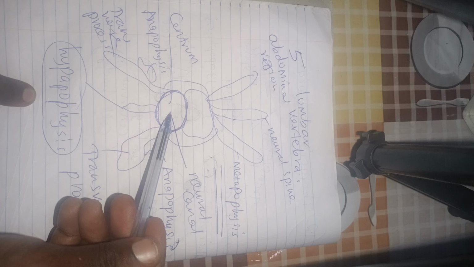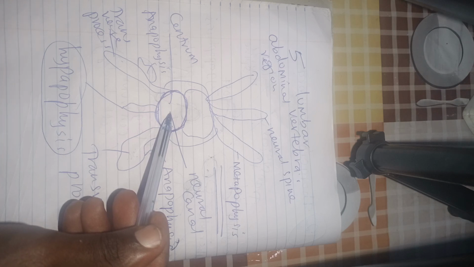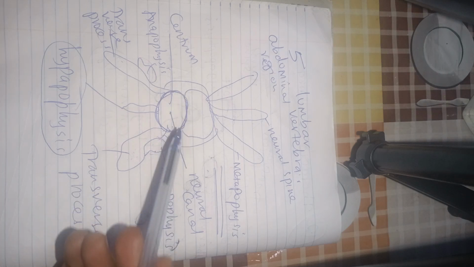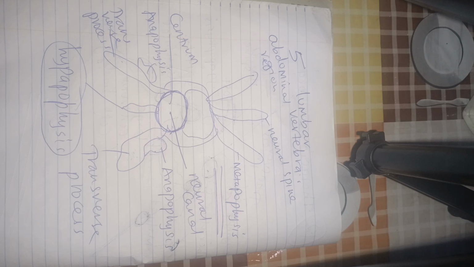The neural canal is wide to allow the passage of the spinal cord. Each and every vertebra, with an exception of, for example, the caudal or the coccygeal, should have a neural canal that can allow the passage of the spinal cord.